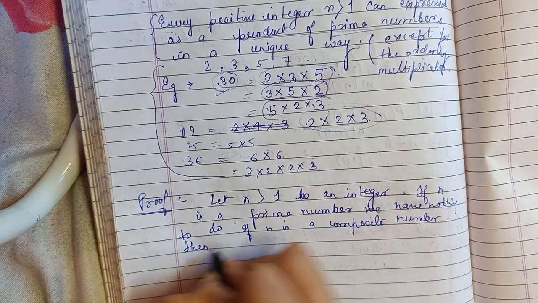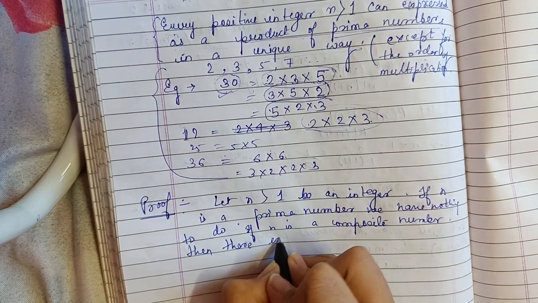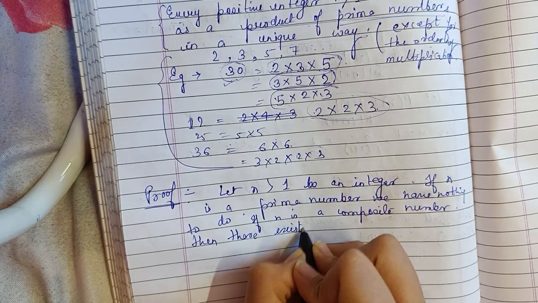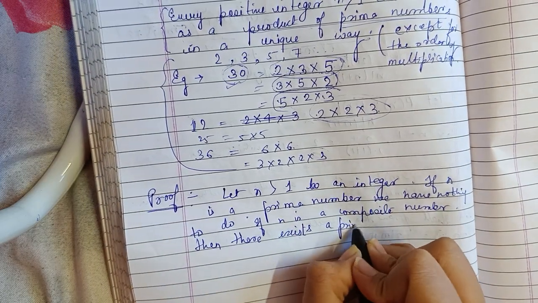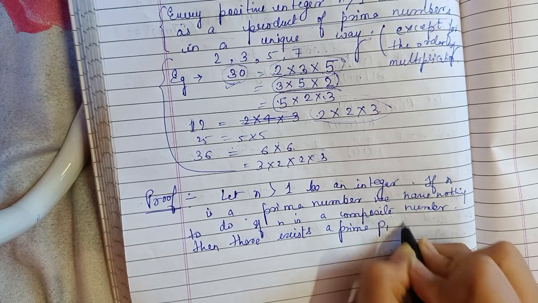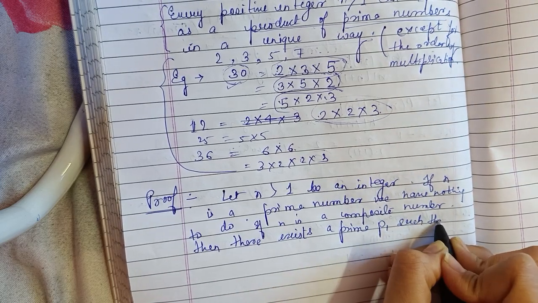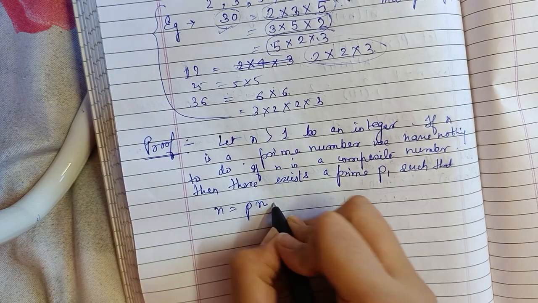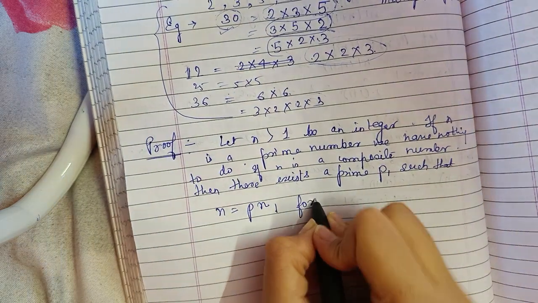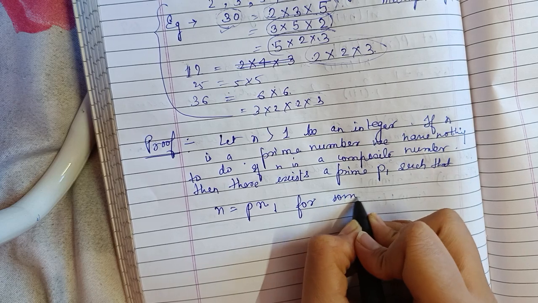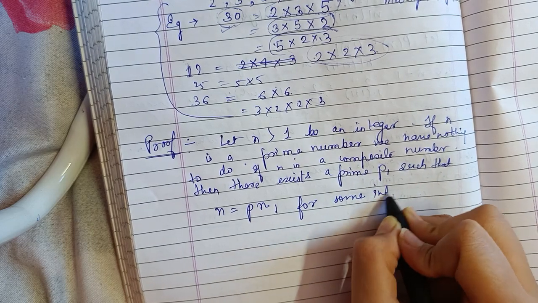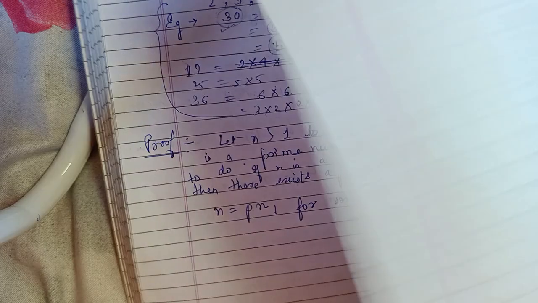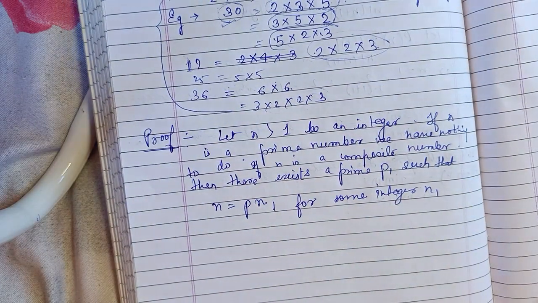Then there exists a prime p1 such that n is equal to p1 n1 for some integer n1. Okay, now what does this mean?